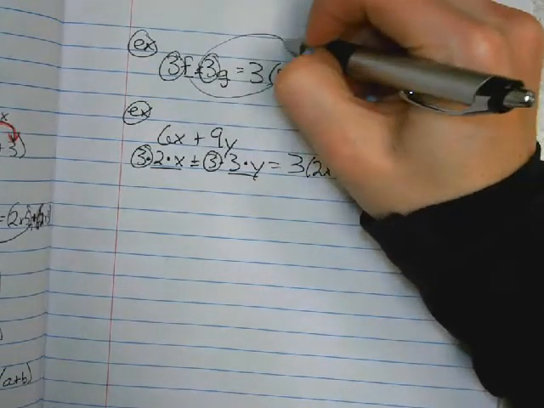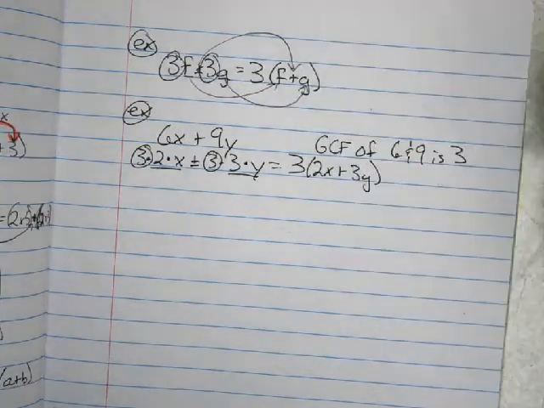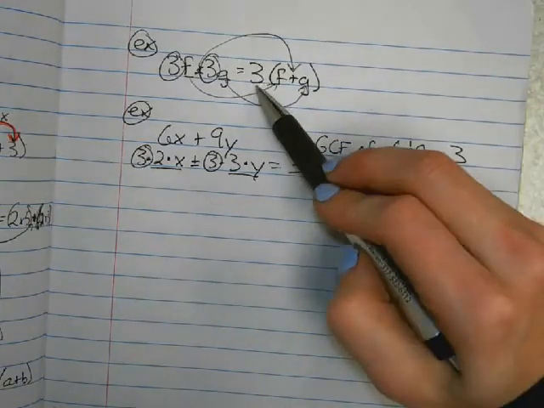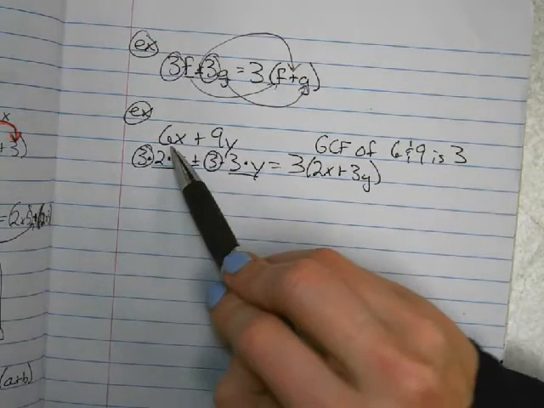We keep our plus sign. That goes in there. And then we keep our G, and that goes there. But we have to put those in the parentheses because we have 3 groups of F and 3 groups of G. Over here, we have 6x plus 9y.